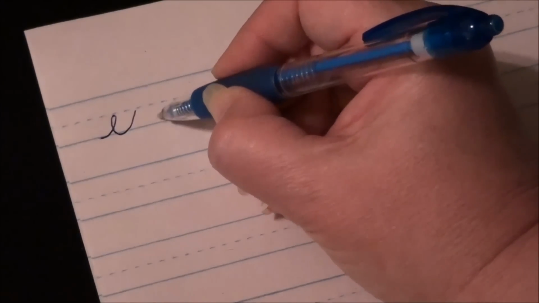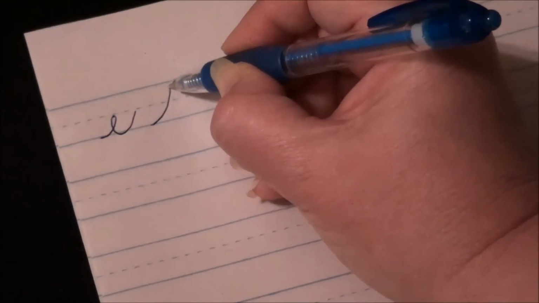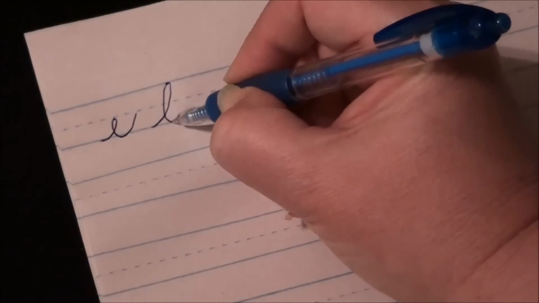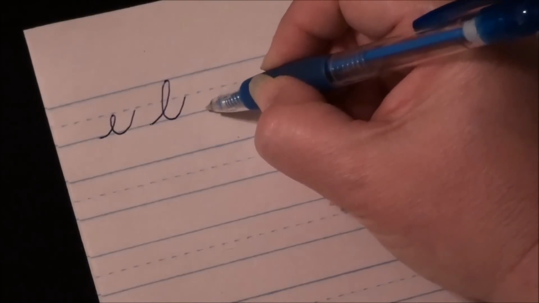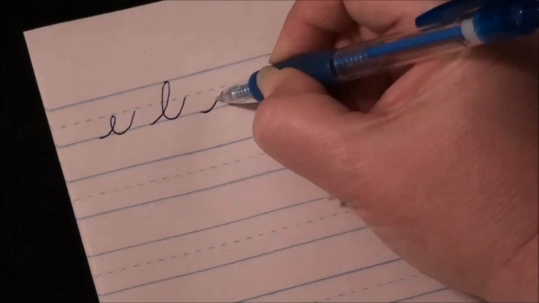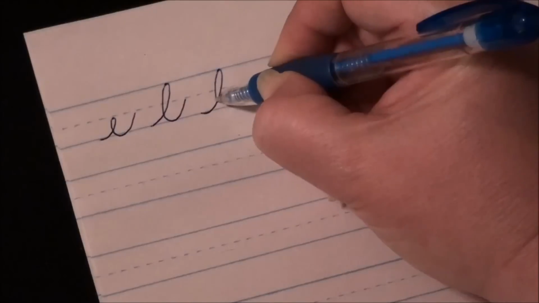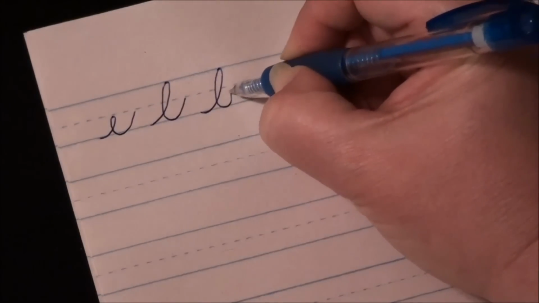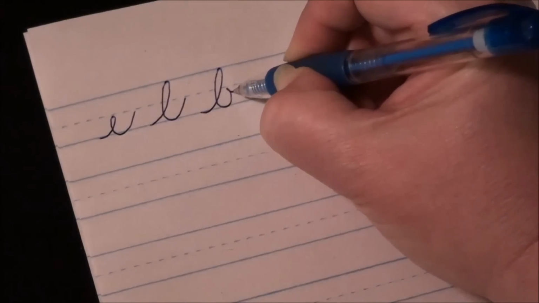Lowercase l, loop to the headline, come down, and come smoothly up to your midline. Now we're going to do lowercase b. We're going to make 3 of those, 3 little b's. Start at your baseline, loop to your headline, come down to your baseline, come around, tuck it in at the midline, and make your little smile.